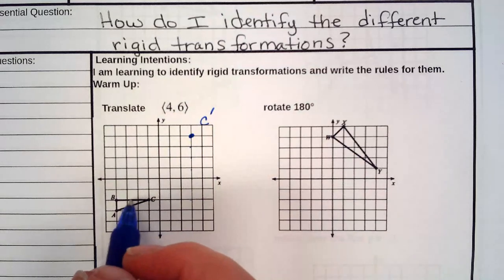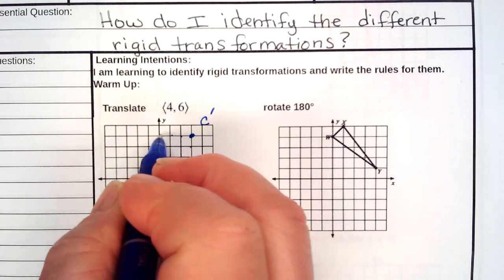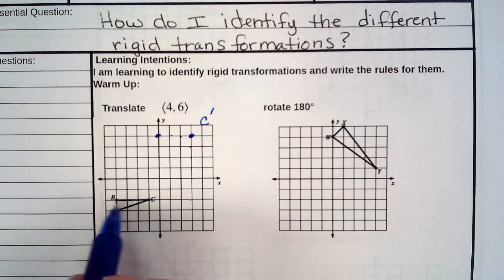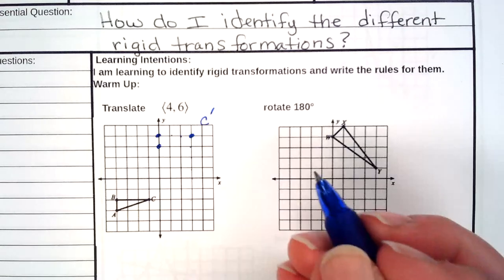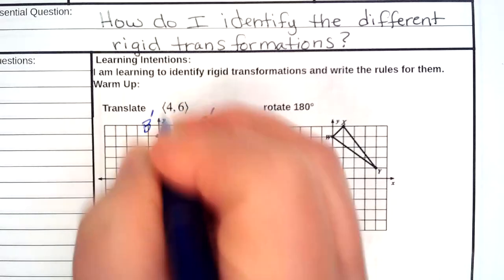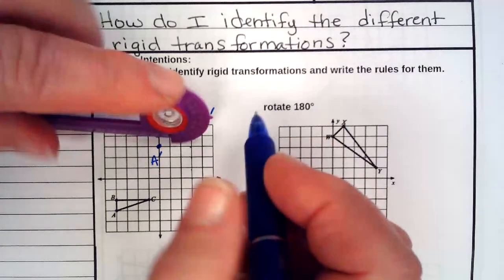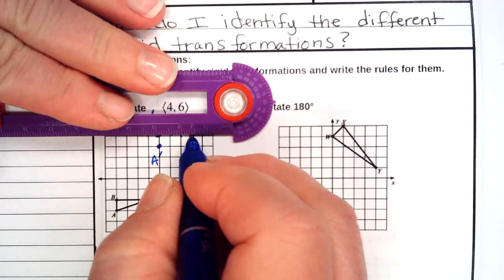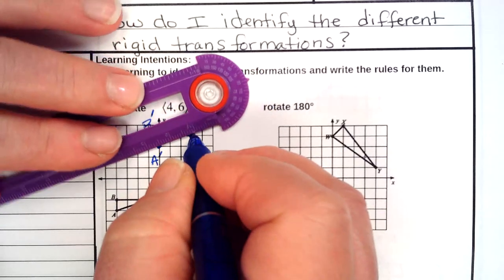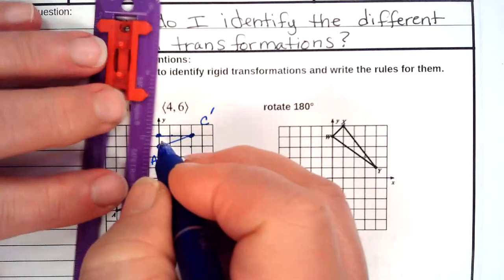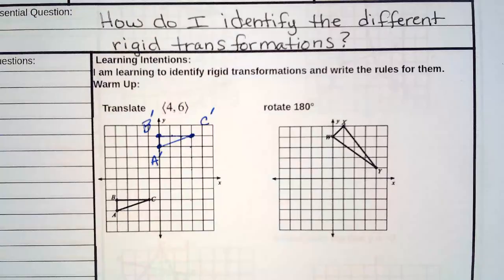If you notice, BC is 3 units long, so I'd go 1, 2, 3 here. AB is 1 unit long. So this is B prime and A prime. Once I found C prime, I could use it to identify the rest of the translated vertices. And there's the triangle ABC translated by the vector (4, 6).